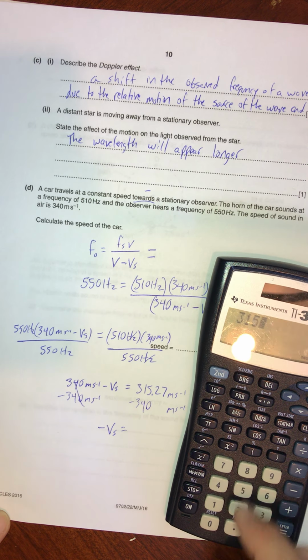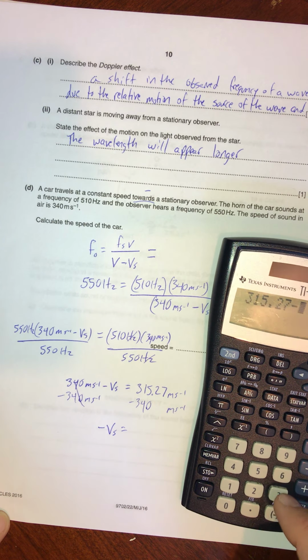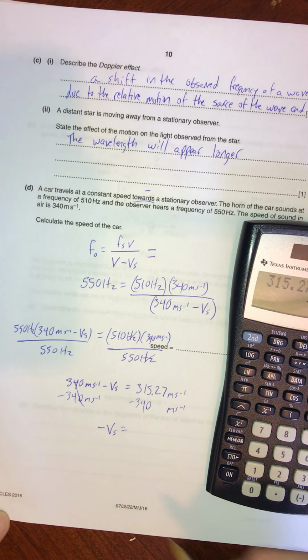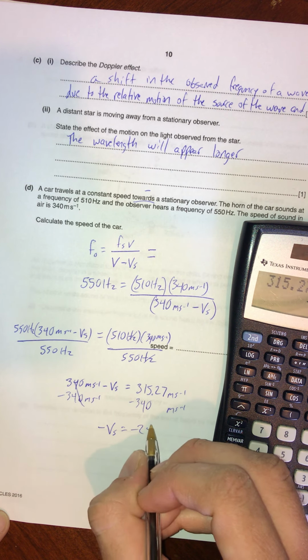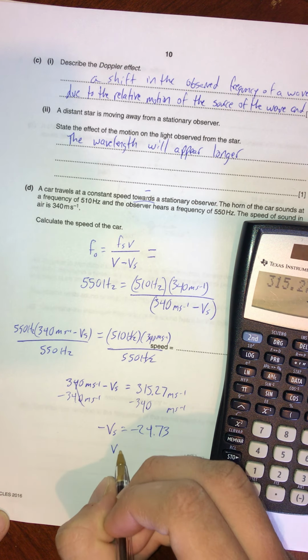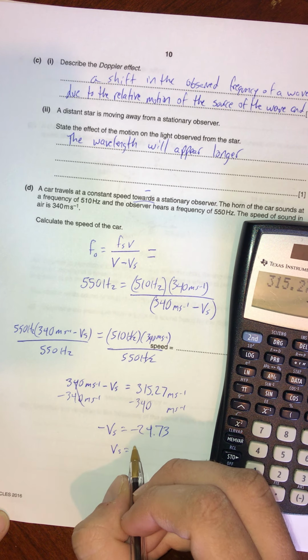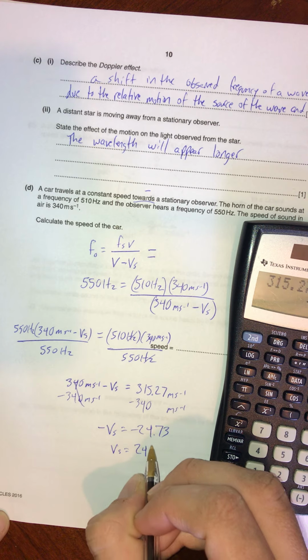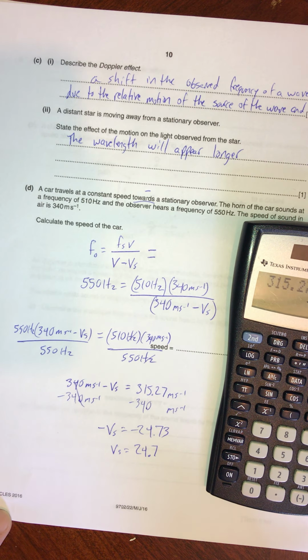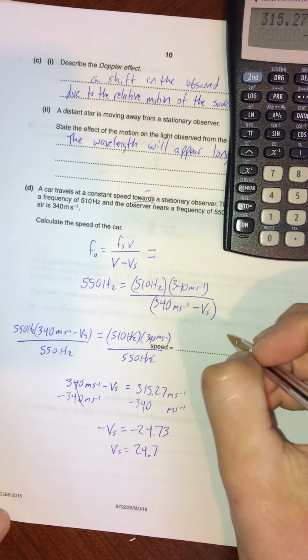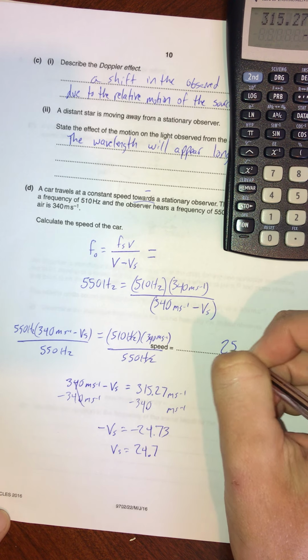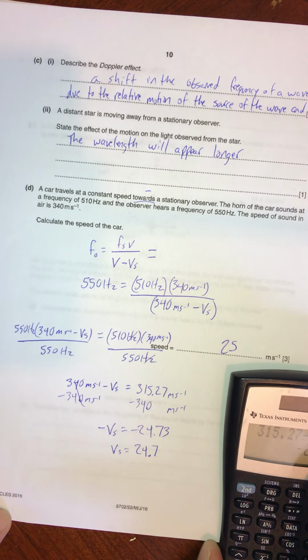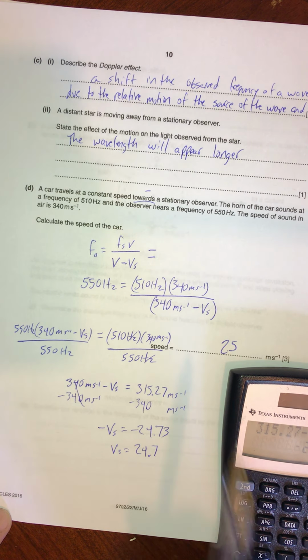So I have my 315.27 minus 340 to give me negative 24.73. So if I divide each side by negative 1, about 25 meters per second is the speed of the car.